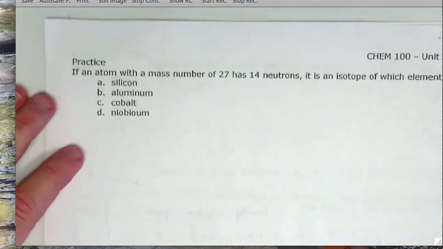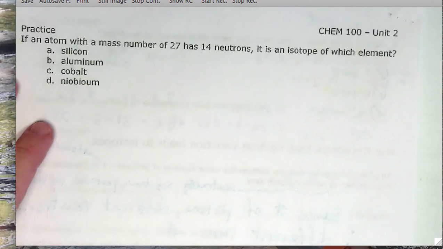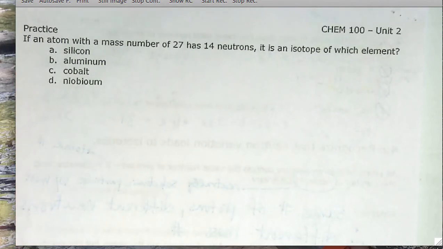Okay, so on the next page, if an atom with a mass number of 27 has 14 neutrons, it is an isotope of which element?